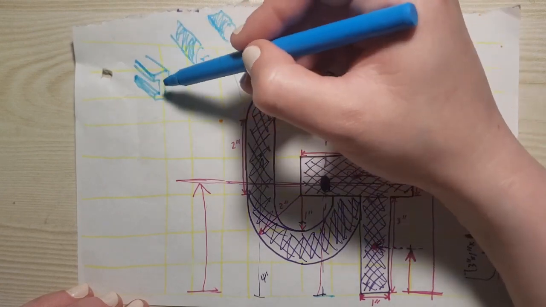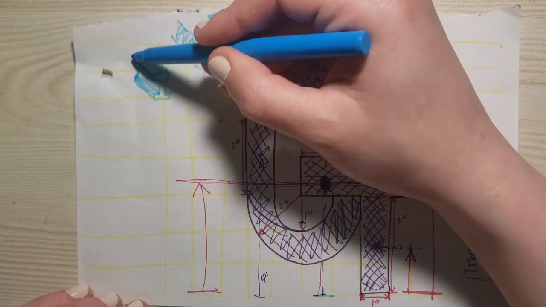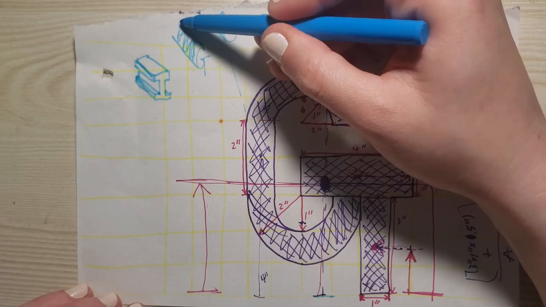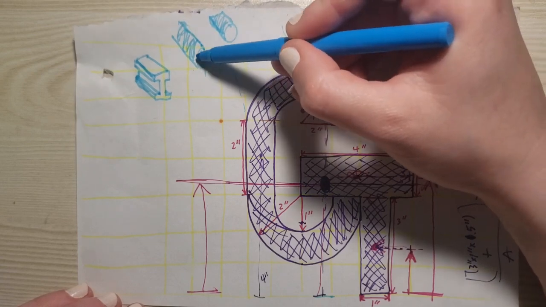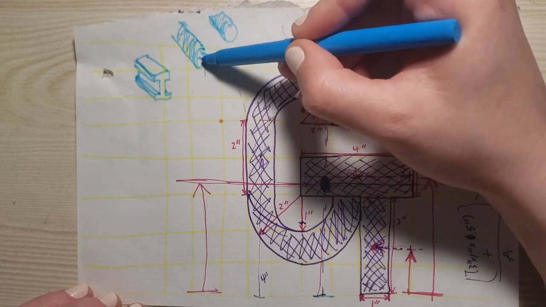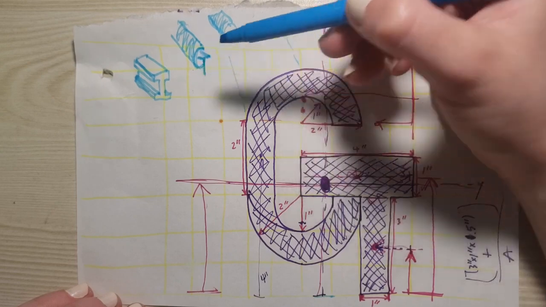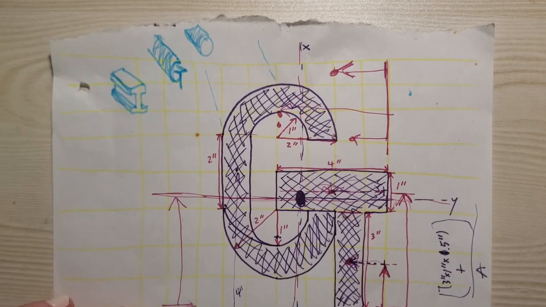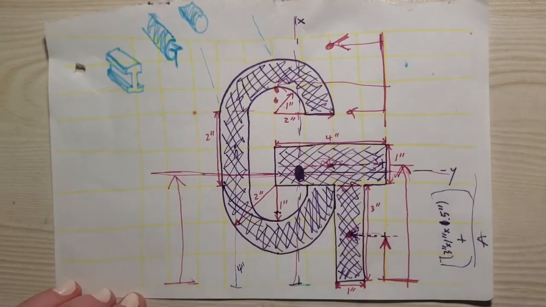It's an I shape, and then the beam goes on like that. Okay, so something like this, but a beam with a cross section of G and T, because why not? Let's just use the Georgia Tech logo.